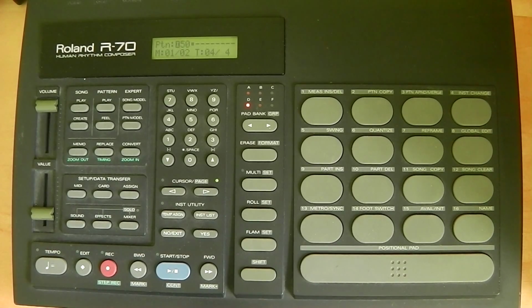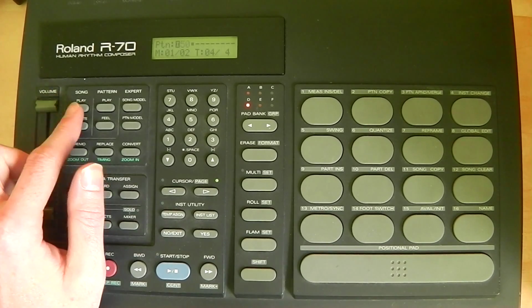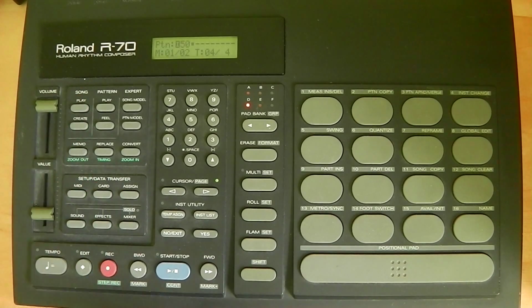Okay, in this tutorial I'm going to show you how to string your patterns together into a song using song mode. Okay, so I've started off, I'm going to make 3 patterns. I've already made the first one, let's listen to it now. If you don't know how to make a pattern, you need to watch part 1 where I'll show you how to make a pattern, but I'm assuming you've already learned that.